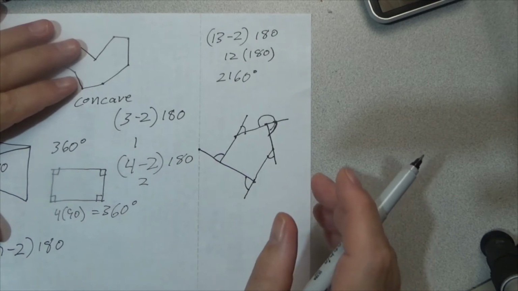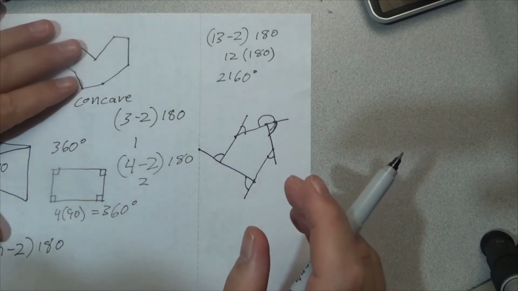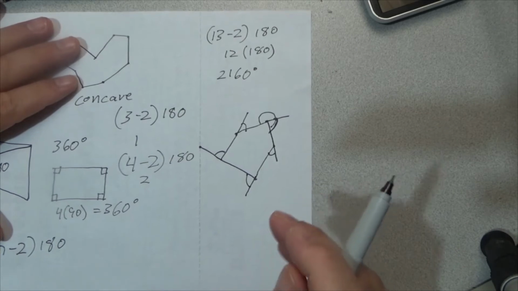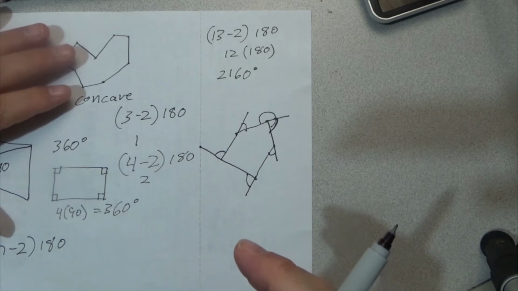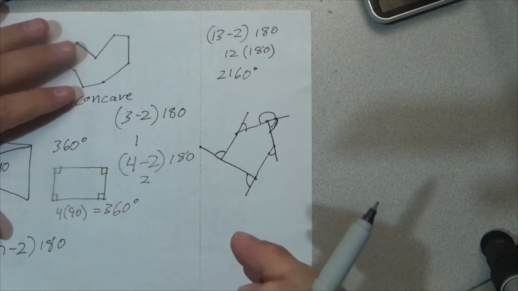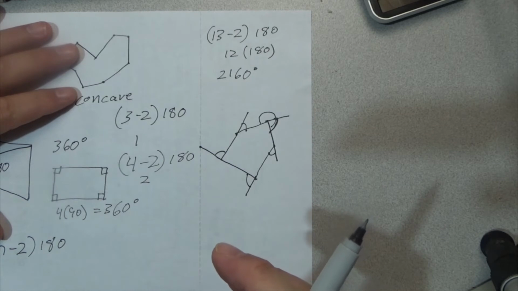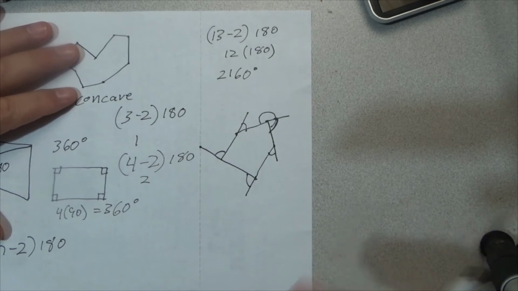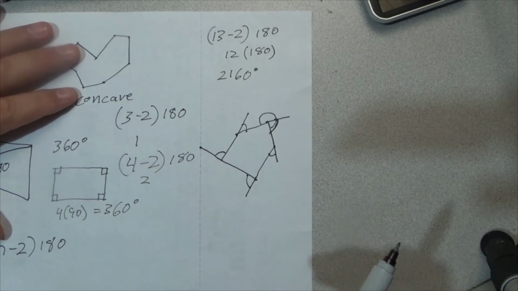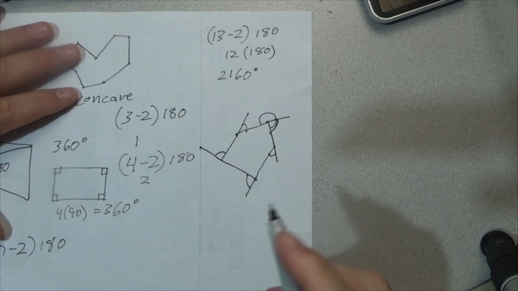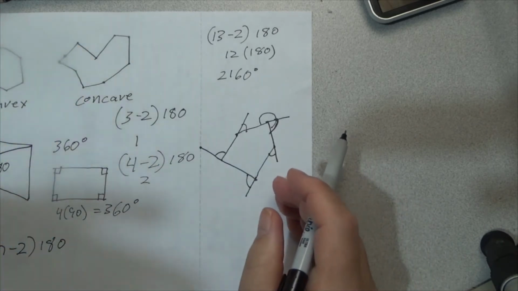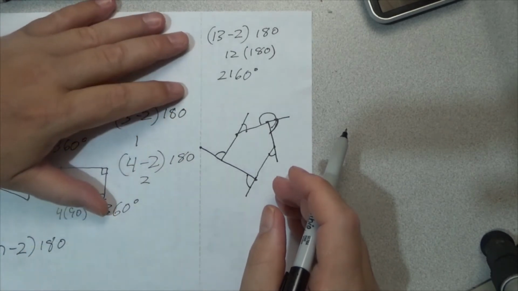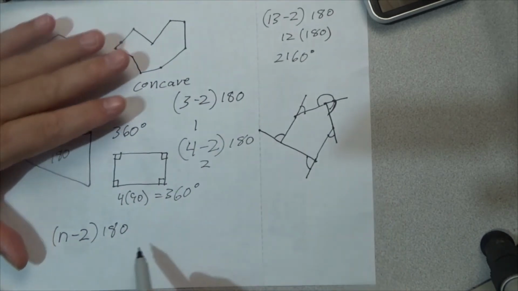Now, here's the special part of external angles of any polygon. They all add up to be 360. It does not matter how many sides the polygon has. It could have 100 sides. It could have 3 sides. It could have 5, 10, whatever. All of the external angles add up to be 360 of any polygon. So here's the formula for internal angles.